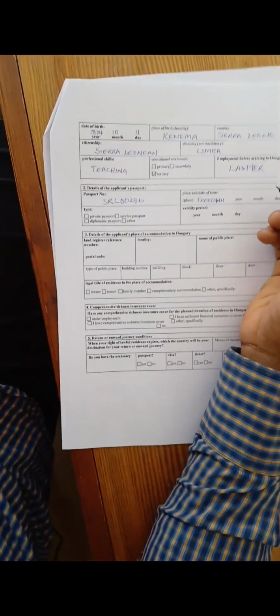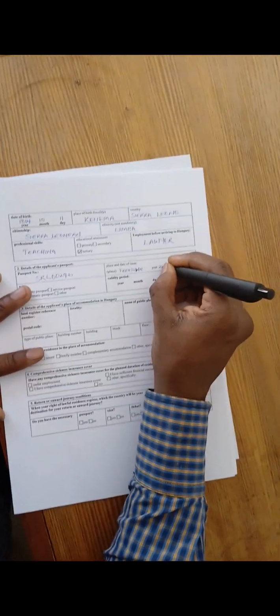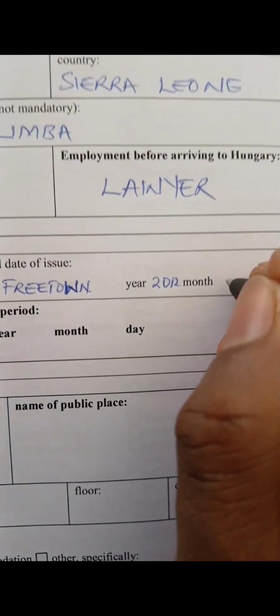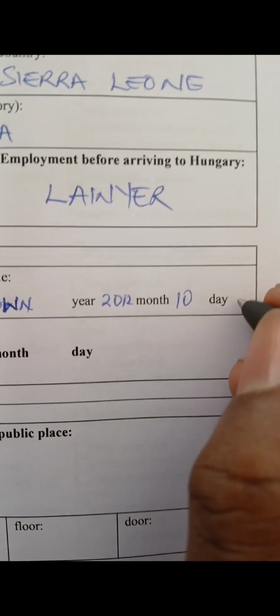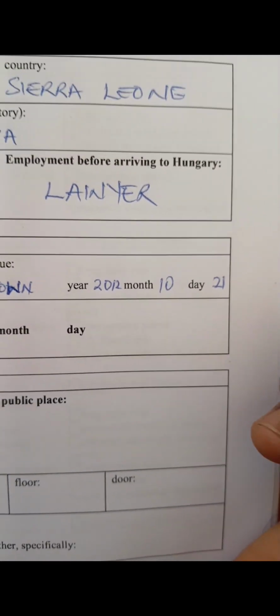When was it issued? Mine was issued in 2012. And then what month was that? Let's say it was the 10th month. What day? It's the 21st day of that month. Okay.